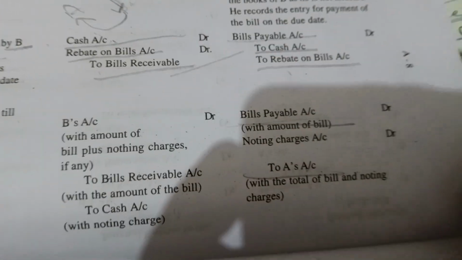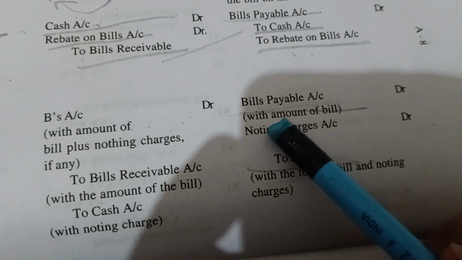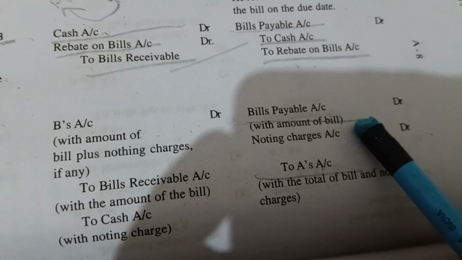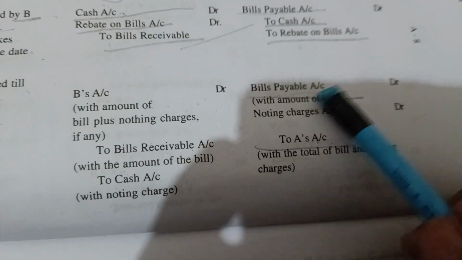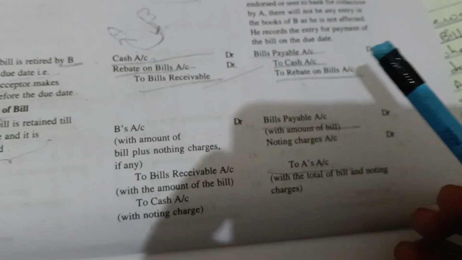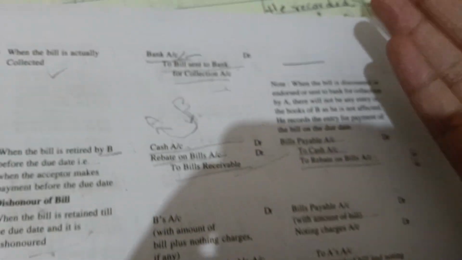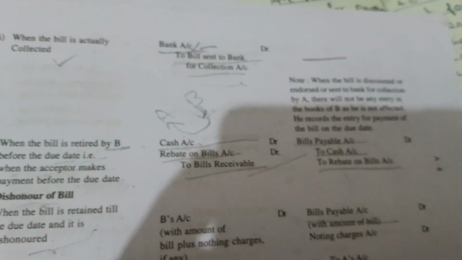Okay, then this side bills account debit with amount of bill and noting charges, here also. So we have to do the opposite of this also. Just remember this A part, you will get the other part also, because it is the opposite of this part only, and some of the part we are not even writing the B's entries.